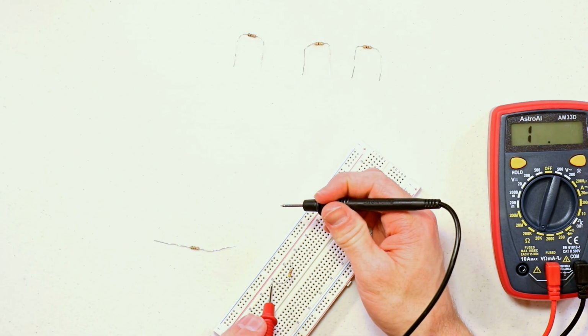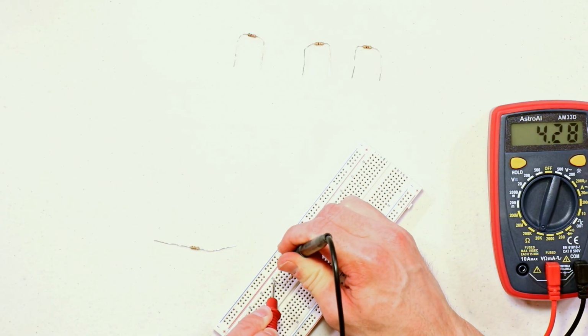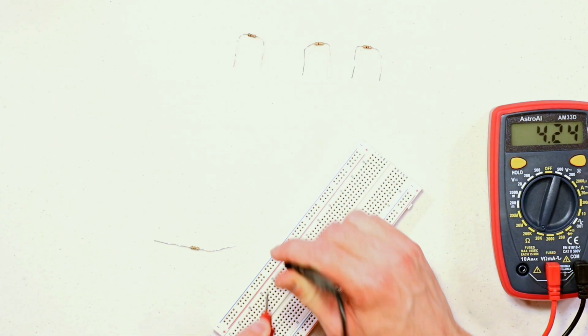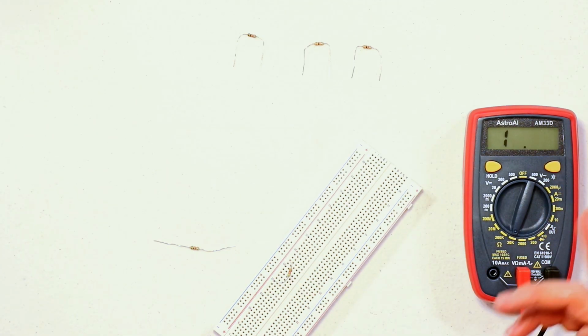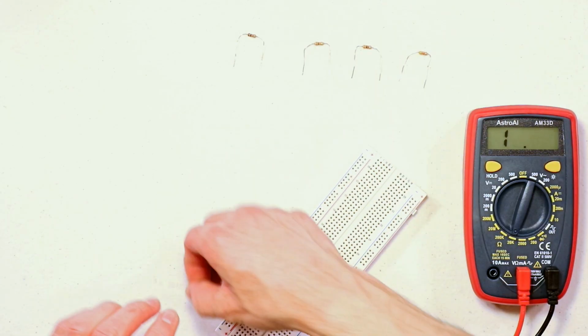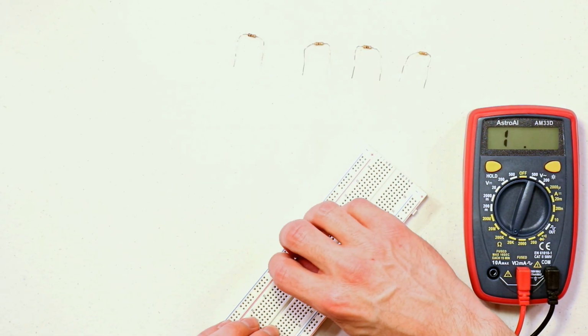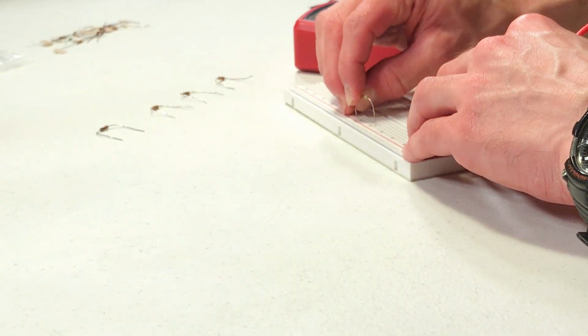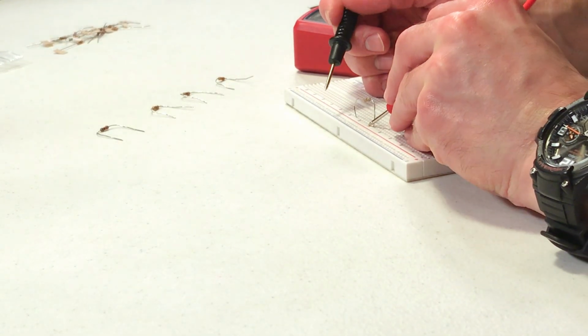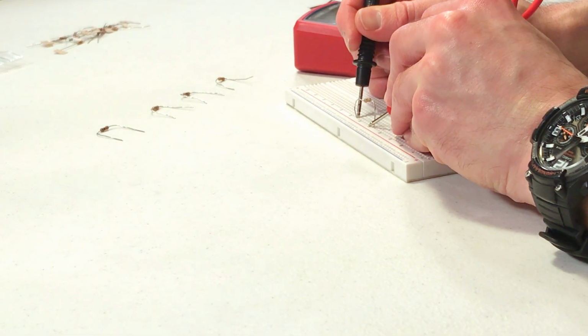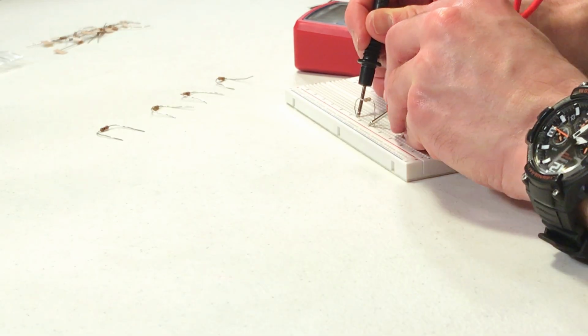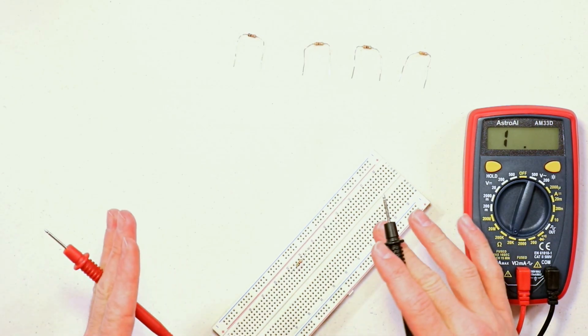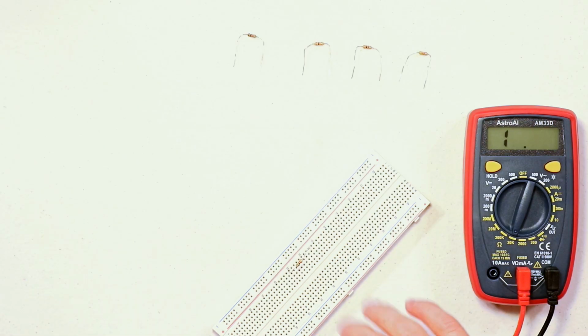Now the 4.3 kiloohm resistor, place that one in there, and we've got 4.25, 4.24 kiloohms. So that would be 4,240 ohms. Then last I have the 5.1 kiloohm resistor, so I'll just place that in there as before, touch the probes to it, and I've got 4.99 kiloohms, so that would be 4,990 ohms.